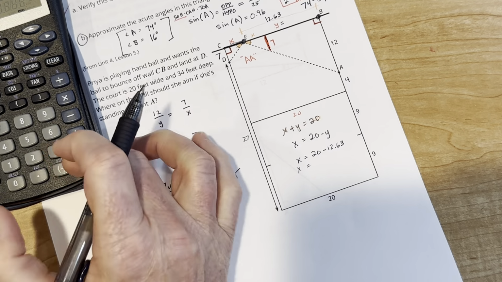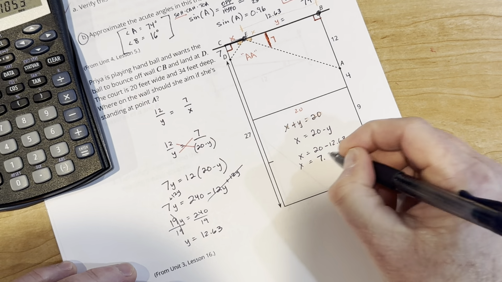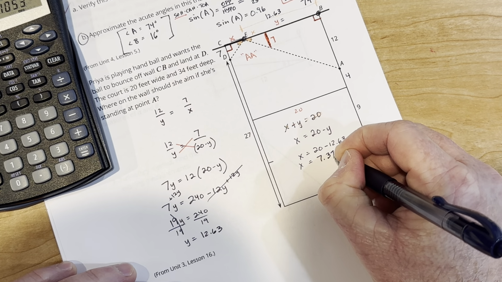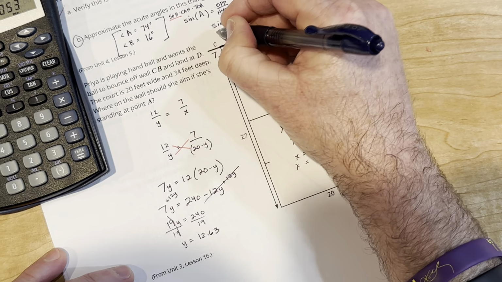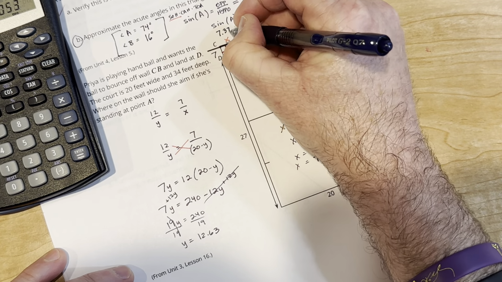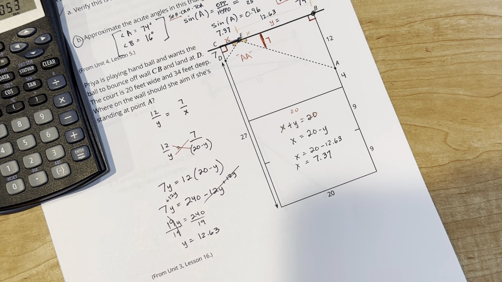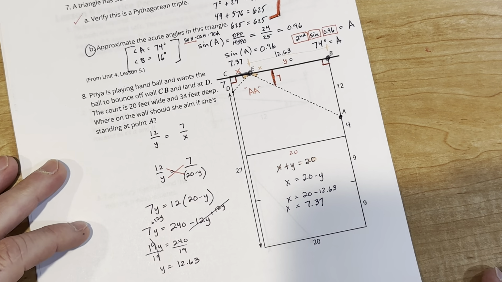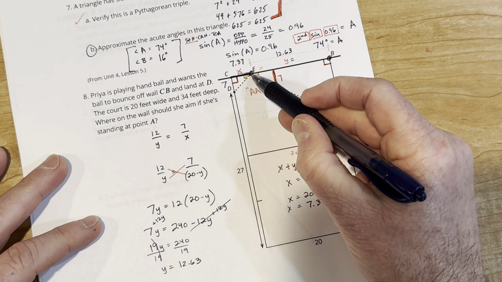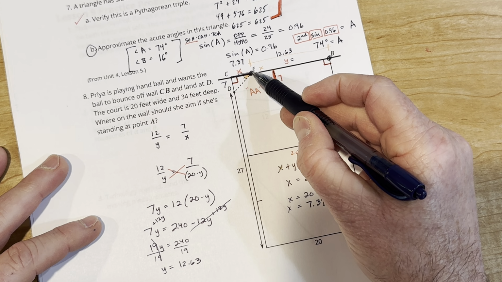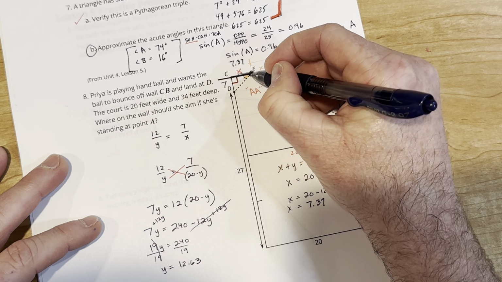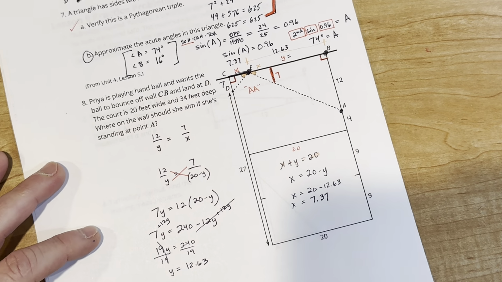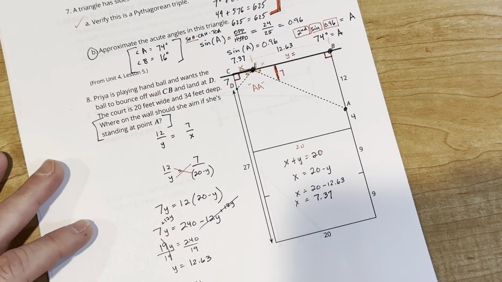So looking at 7.37. So this is 7.37. So finally figured it out. If she's at point A, she needs to aim for a point that is 7.37 feet away from C. So to answer this, where on the wall should she aim if she's standing at point A?